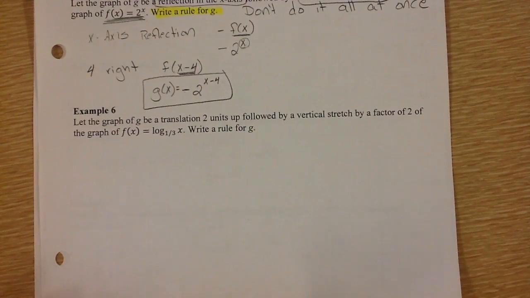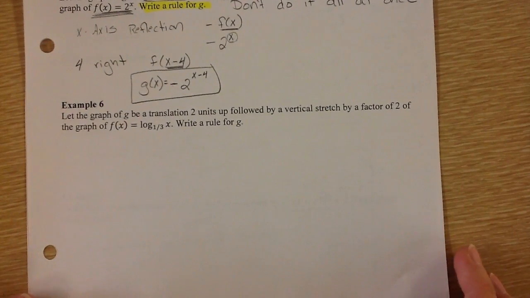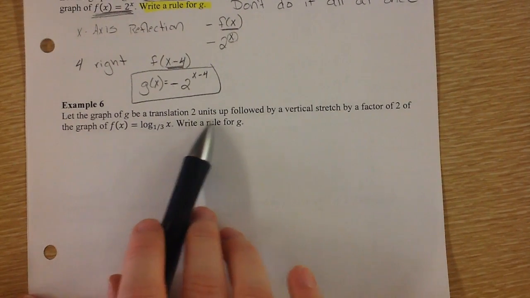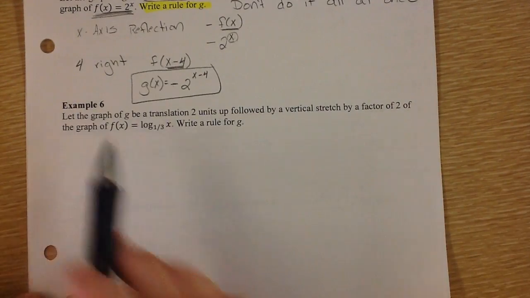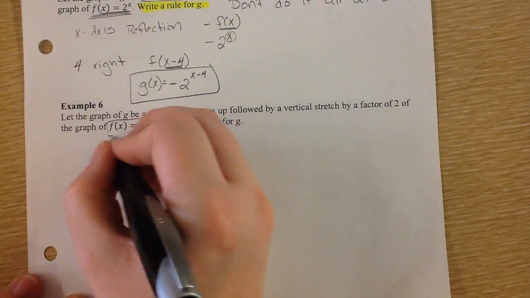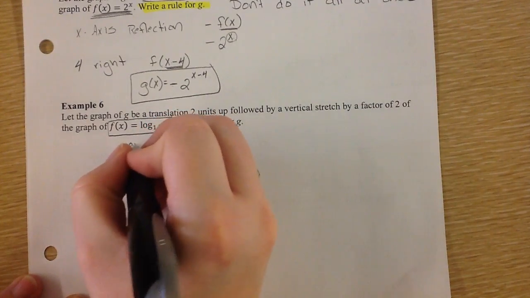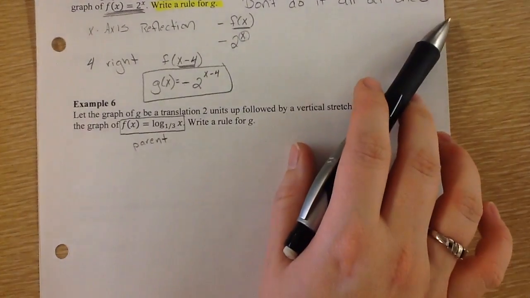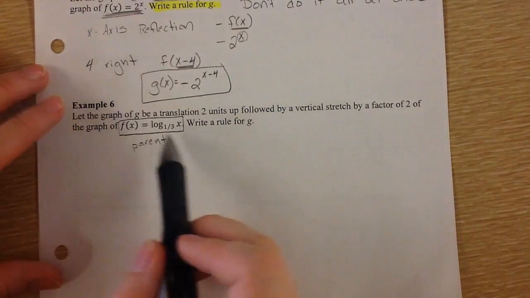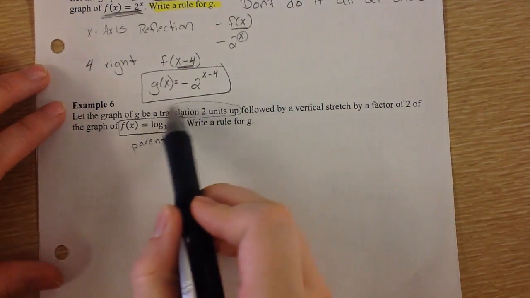Okay. Example 6. Let the graph of g be a translation 2 units up, followed by a vertical stretch by a factor of 2 of the graph of, okay, so here's my parent function right there. Again, don't do it all at once. Let's do it piece by piece. So I want to translate it 2 units up.